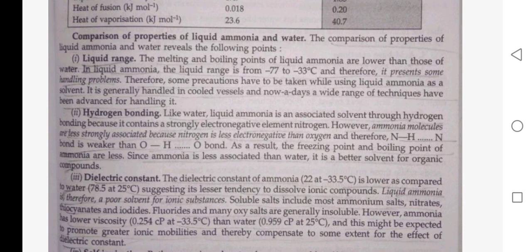The comparison reveals the following points. Liquid range: the melting and boiling points of liquid ammonia are lower than those of water. In liquid ammonia, the liquid range is from minus 77 to minus 33 degrees Celsius, and therefore it presents some handling problems. Some precautions have to be taken while using liquid ammonia as a solvent. It is generally handled in a cooling vessel, and nowadays a wide range of techniques have been developed for handling it.